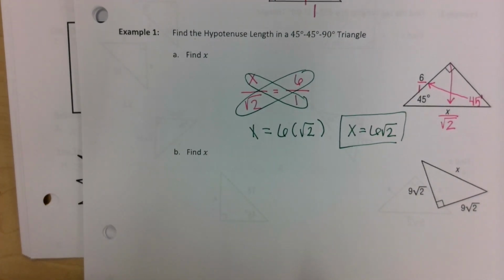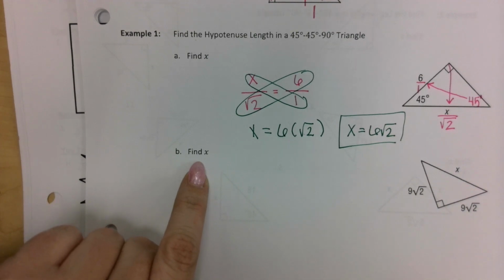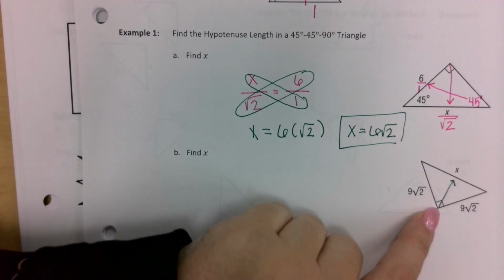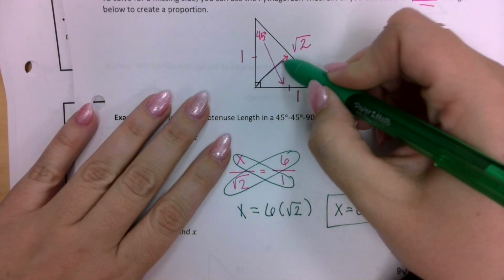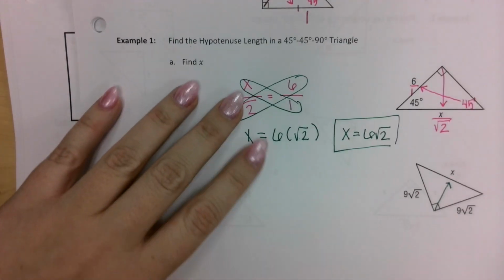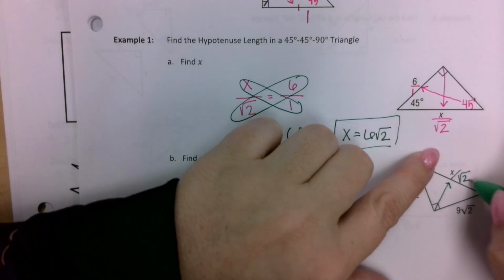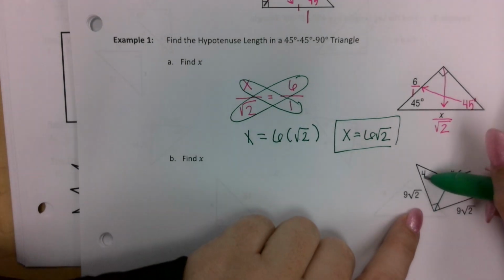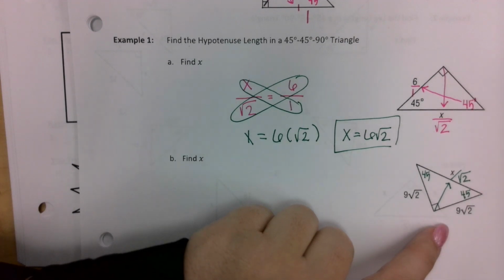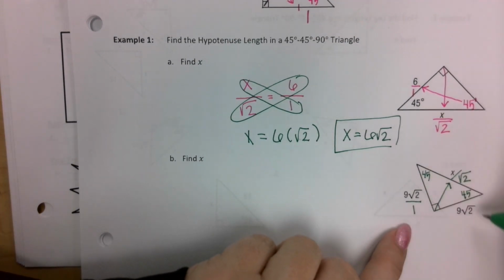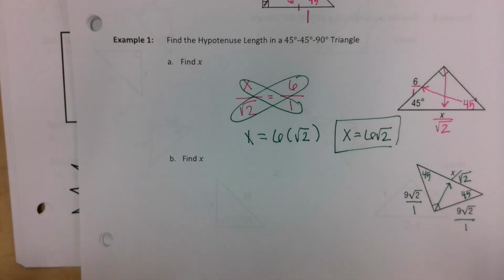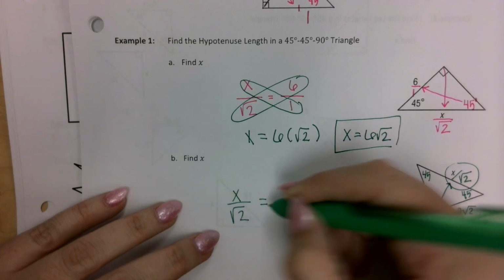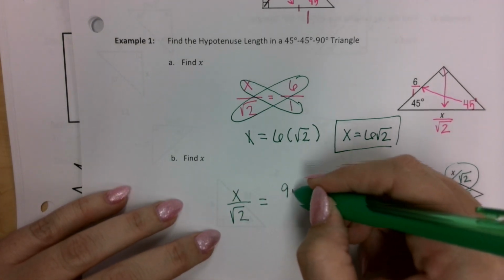Okay, so now we're going to do the same thing for example B. If we look here, our 90-degree angle is pointing to the x. If we look here, our 90-degree angle is pointing to the root 2. So the x and the root 2 are together. Now, because these are the same, it's an isosceles triangle, which means each of these are also 45, which means these match with the 1. So now we're going to set up our proportion. x over root 2 equals 9 root 2 over 1.